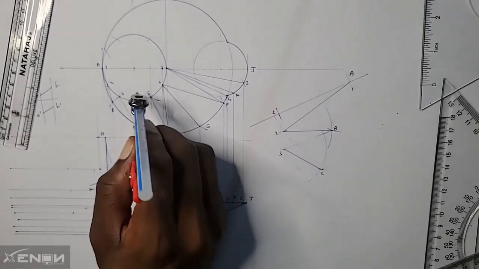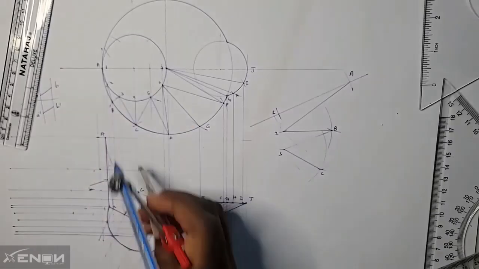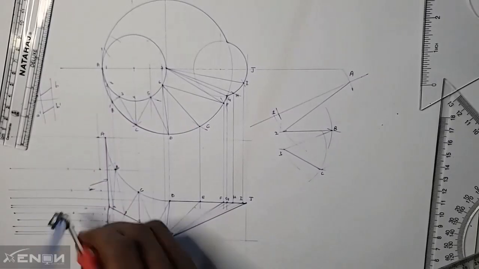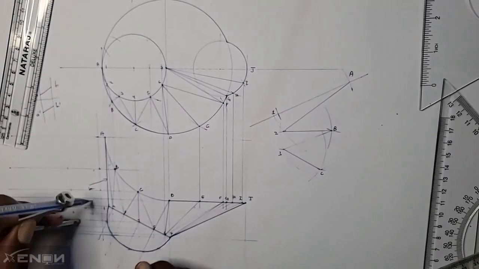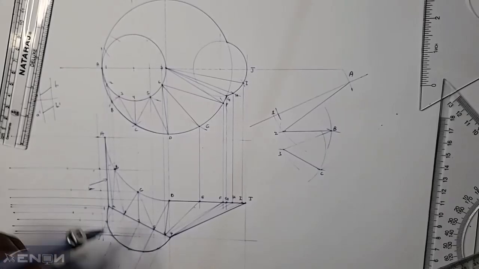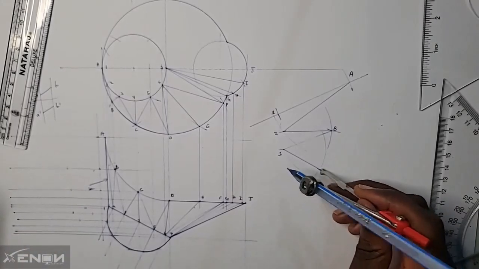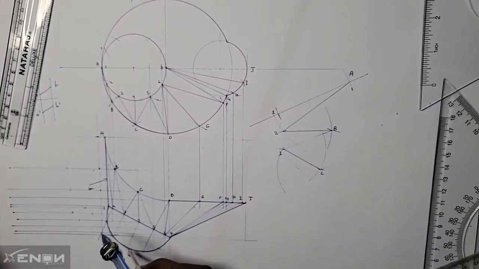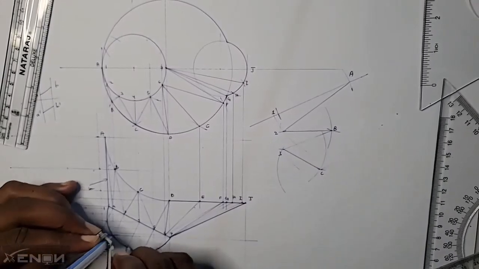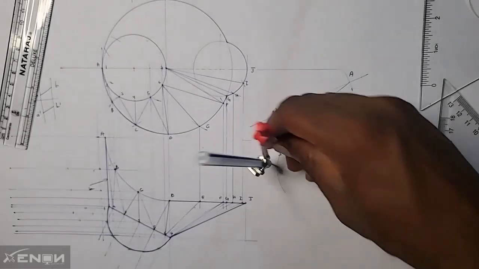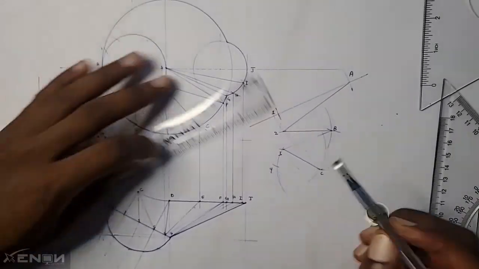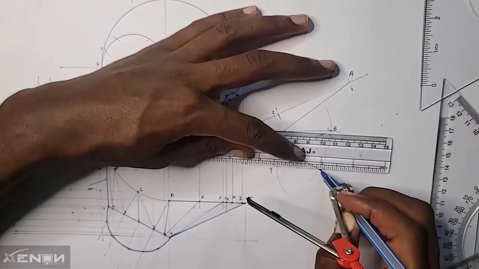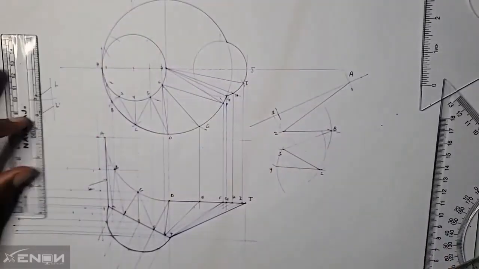So pick the plan length of 4C, come to point 4, mark it off, stand at 4, open your compass to C, then come to point C right here, draw an arc, then get the distance from 3 to 4. So pick it from the true shape, that's the distance, come right here, mark it off, that is point 4, draw that line.